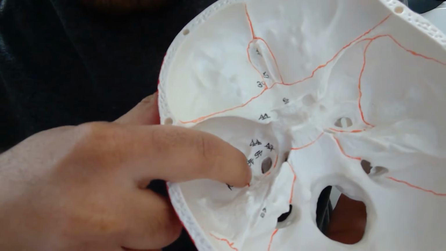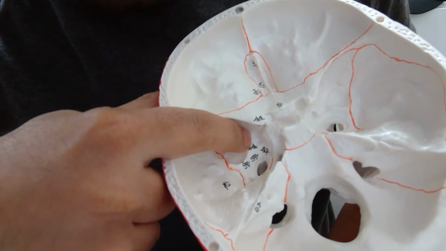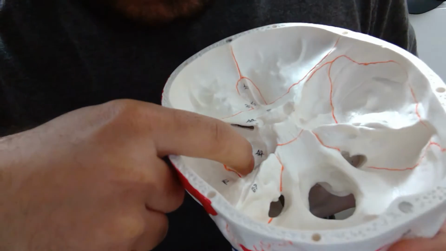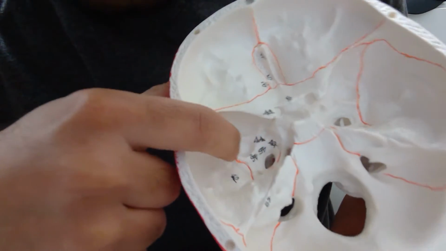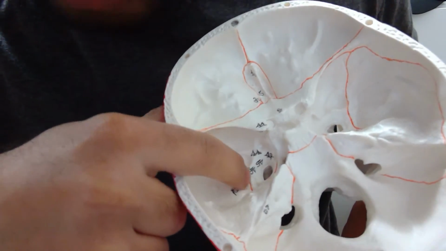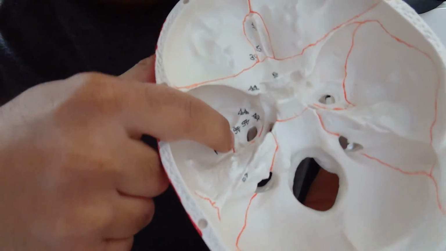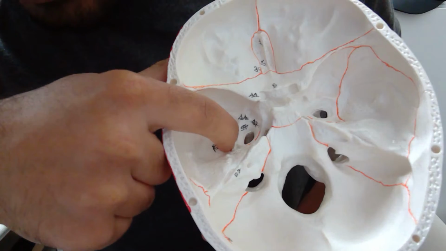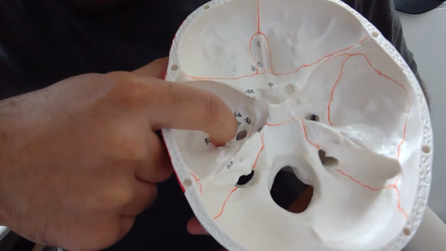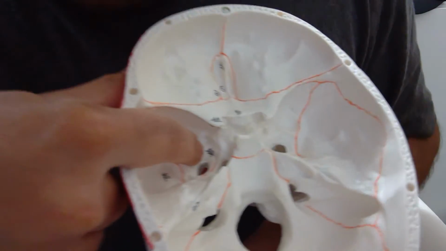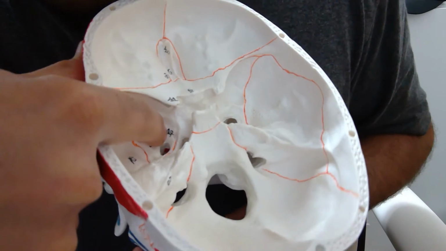Foramen spinosum. 44 foramen rotundum, and then 45 the hole, foramen ovale. 46 is going to be your foramen spinosum.